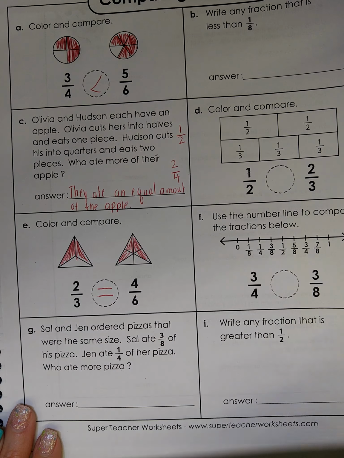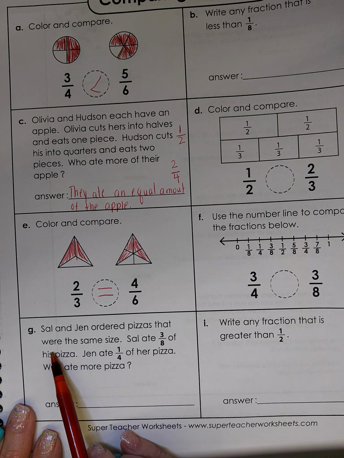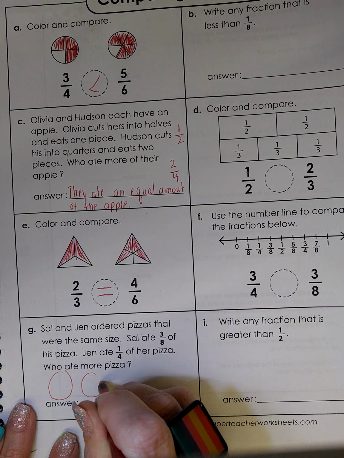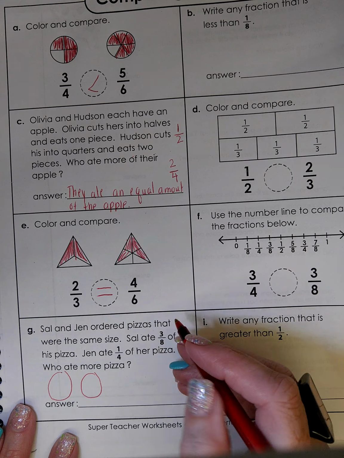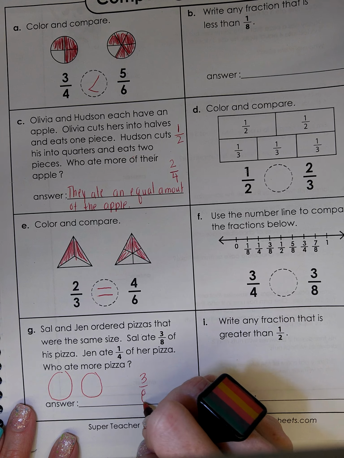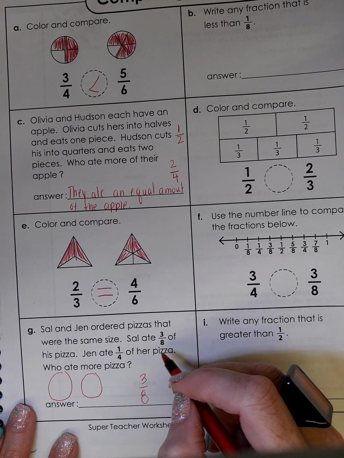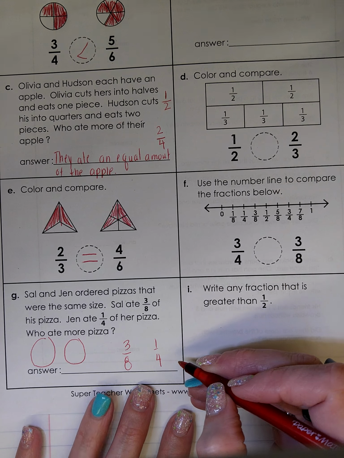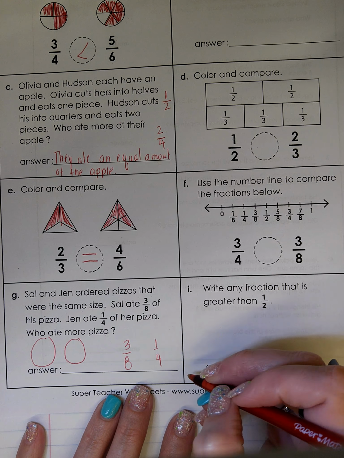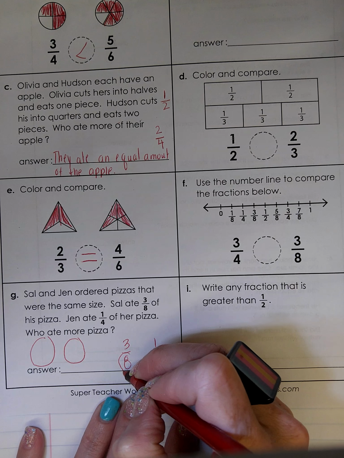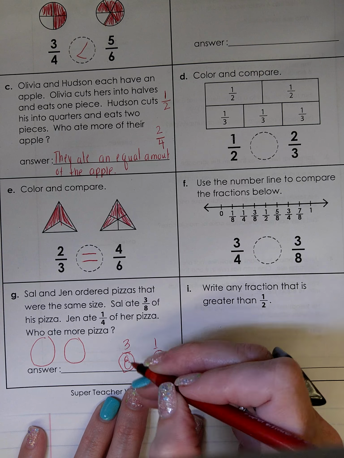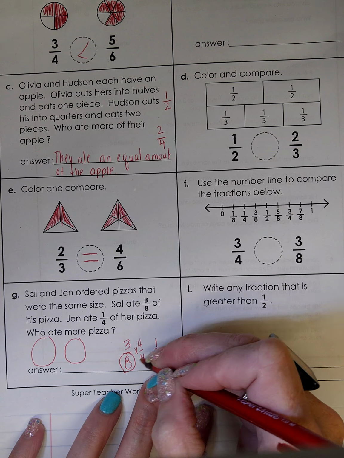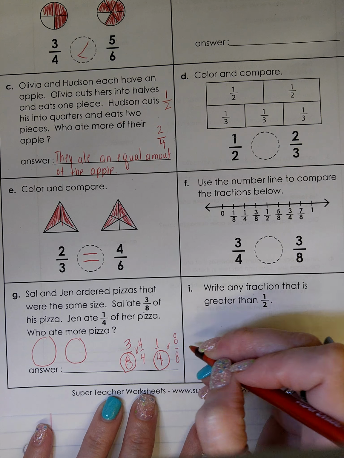My next problem, G. Sal and Jen ordered pizzas that were the same size. Same size, so I can draw out pizzas if I want, but the same size lets me know I can compare them. Sal ate 3/8 of his pizza. Jen ate 1/4 of her pizza. Who ate more? What strategy I'm going to use with this is actually cross denominator multiplication. These are my 2 denominators. Since this is 8, I multiply this fraction by 4/4, the opposite denominator. And since this is 4, I multiply this one by 8/8.